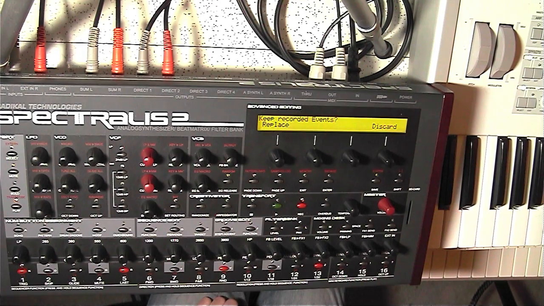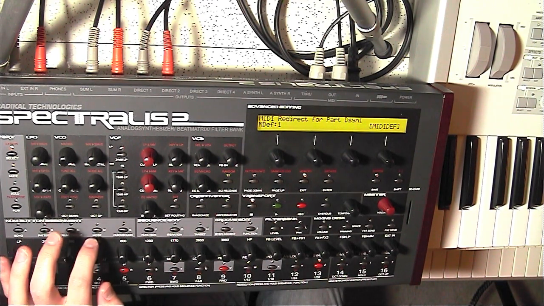So that's sequencing the parts that you're playing for a synth part, which is pretty useful to be able to sequence directly. Now, of course, I have terrible sounding things going together, but I'm going to delete that.